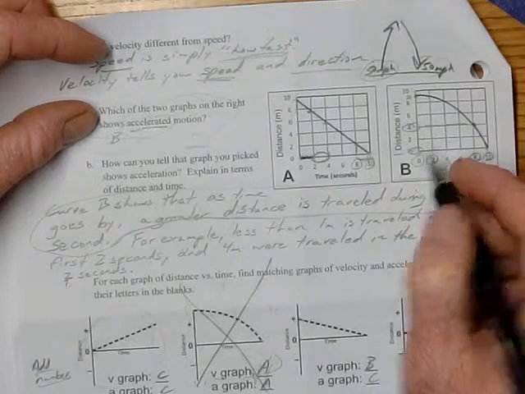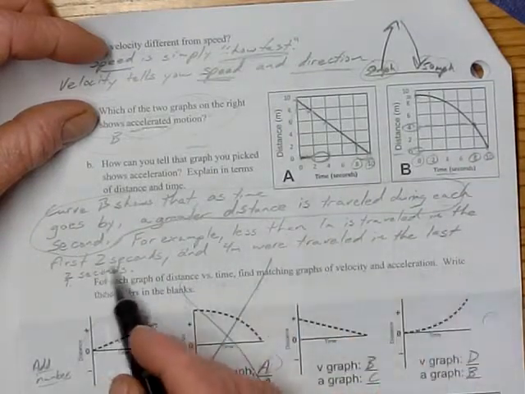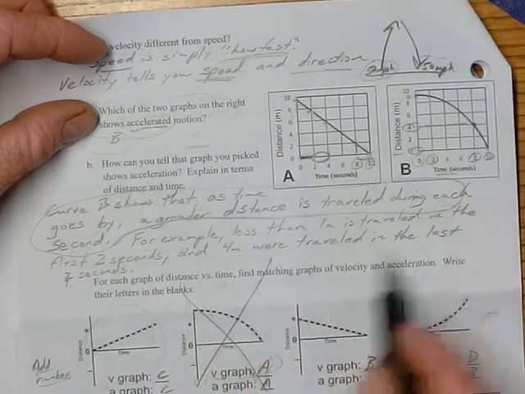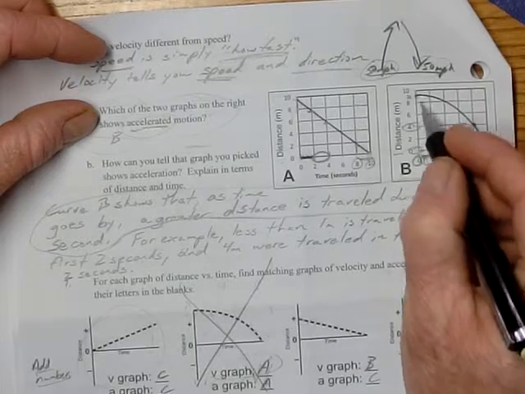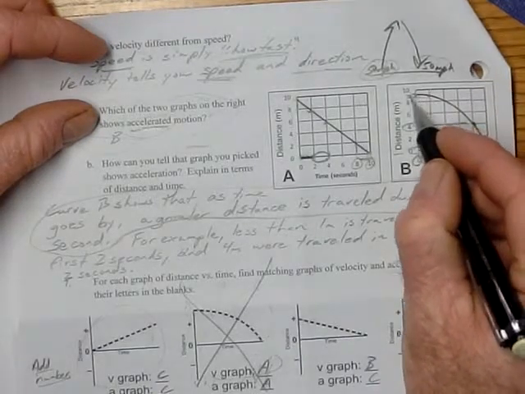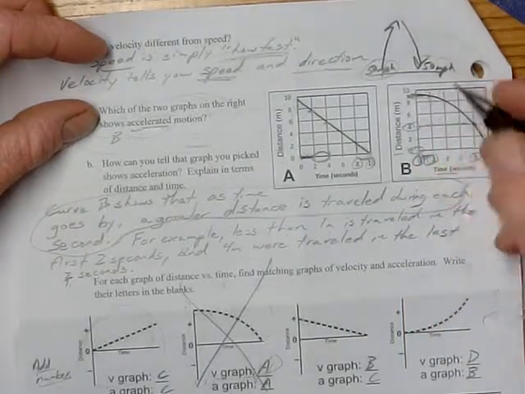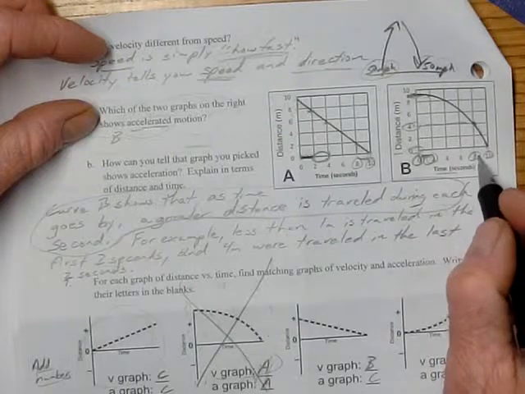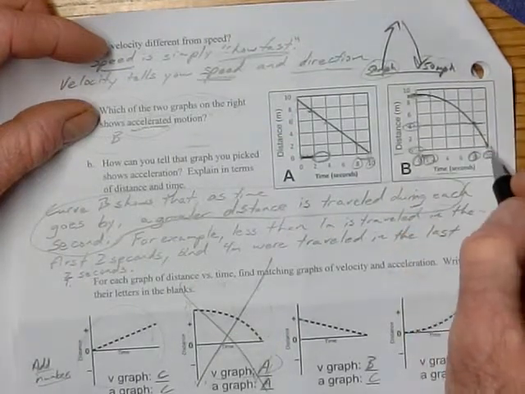I'll read it. For example, less than 1 meter is traveled in the first 2 seconds, 4 meters were traveled in the last 2 seconds. So from here to here, you can see distance-wise, it just goes from there to there. So only this tiny little distance. During the last 2 seconds, from 8 to 10 seconds, it's going from the 4 meter mark to the 0 meter mark.